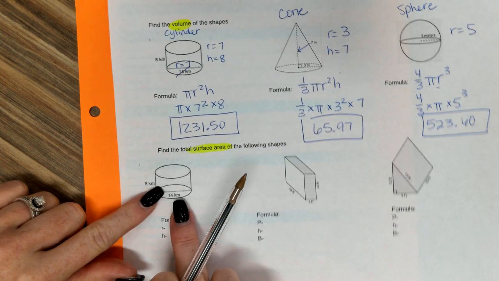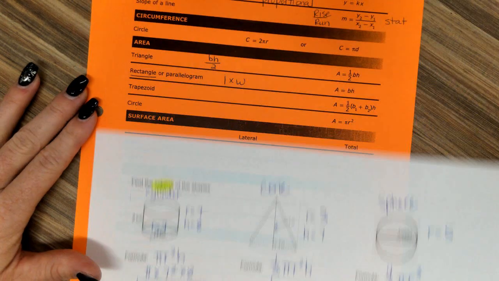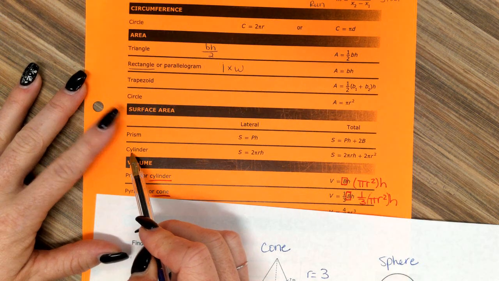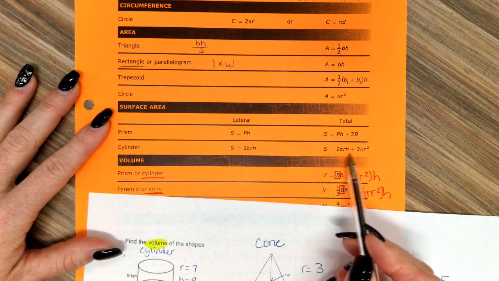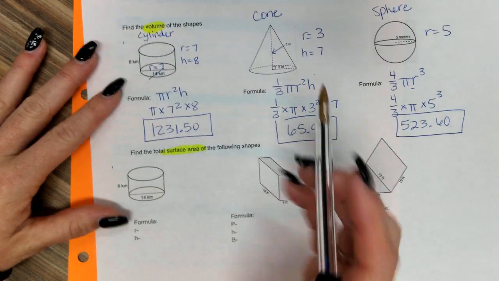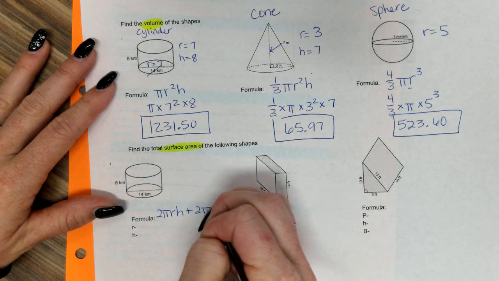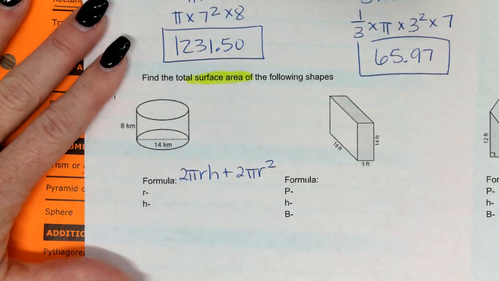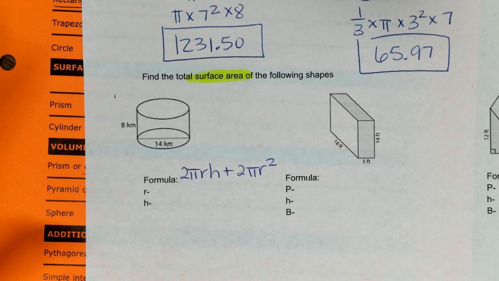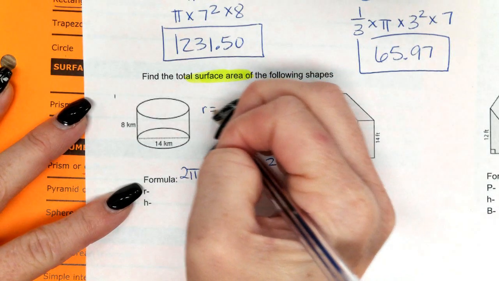What shape is this? A cylinder. So I go to surface area, cylinder, I need total. So I got to write down that full formula. So here we go. 2 pi RH plus 2 pi R squared. I need a radius and a height.